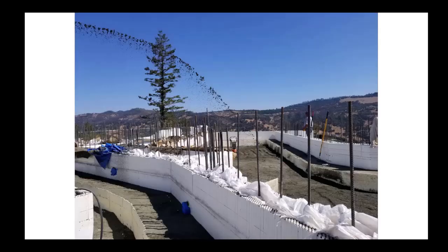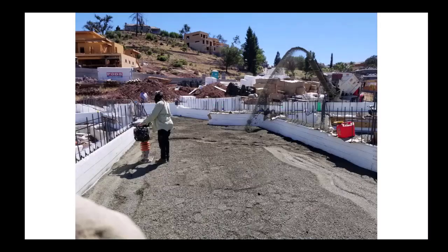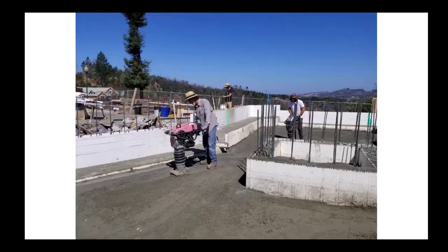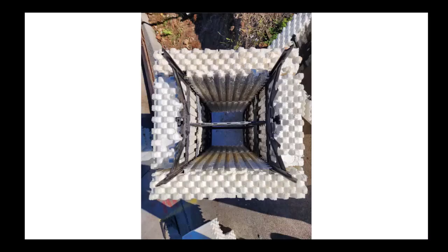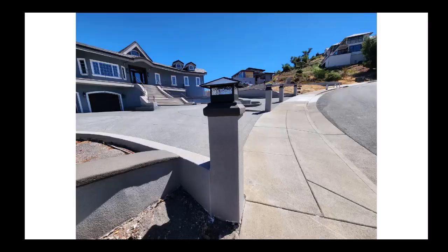They're putting in the slab rock to fill it, and then they're doing the same there, and they'll be compacting it as they go along. These are the forms for the light rails or light pillars they made. And there's the actual concrete light pillars right there.